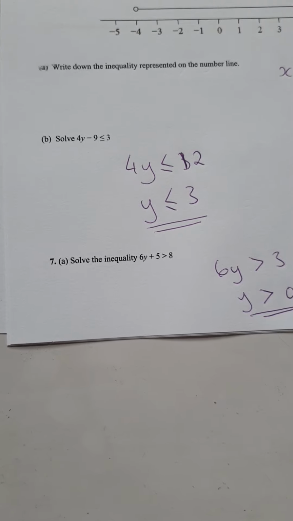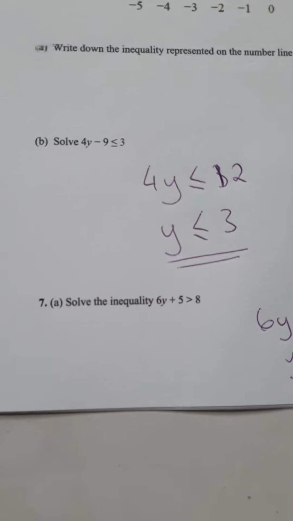If you just give me a second, I'm going to solve the rest of them. So again, I've come back and just solved those two.